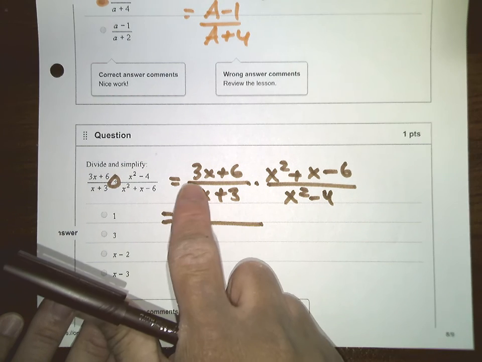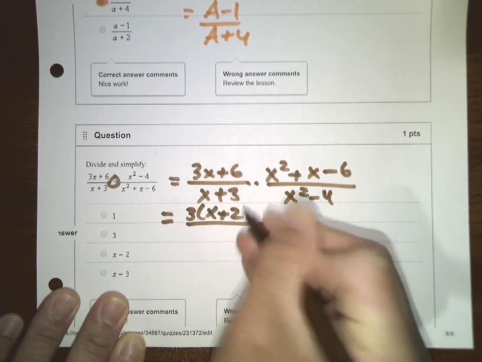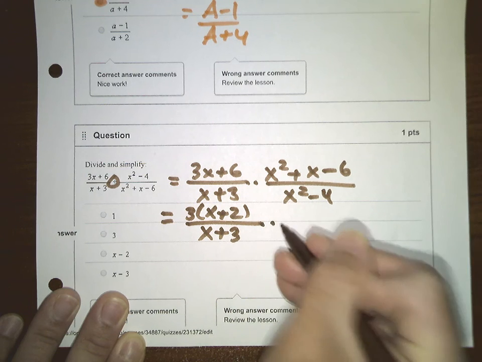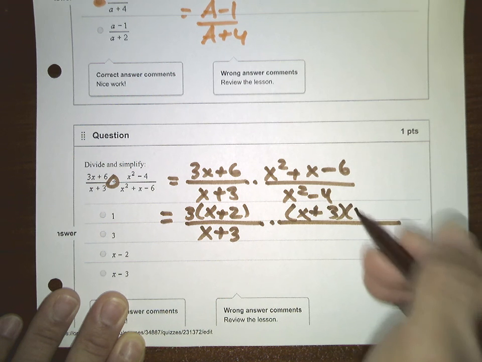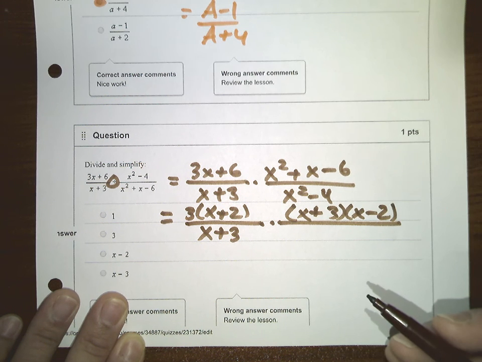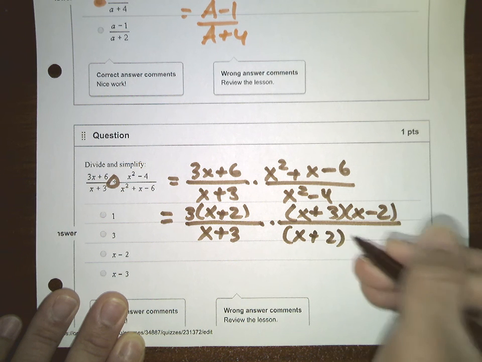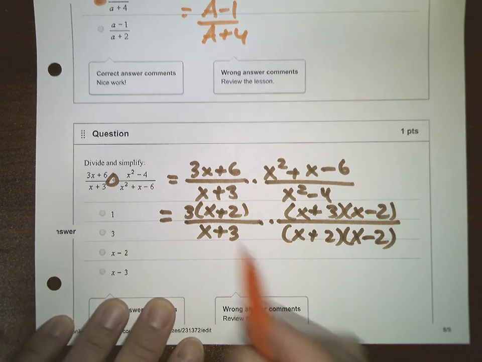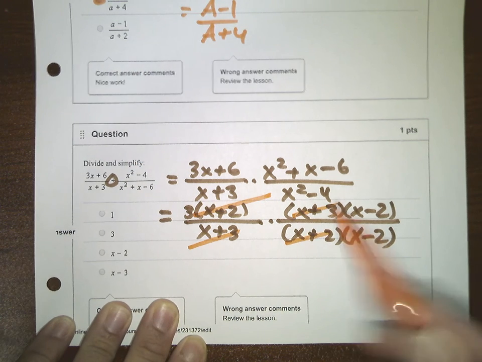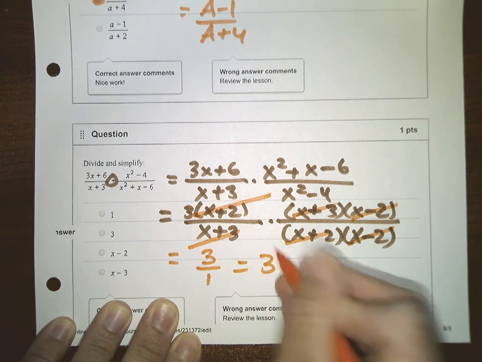So if I factor a greatest common factor of 3 out of the numerator here, I have 3 times x plus 2, that's over x plus 3. Then I will factor x squared plus x minus 6 into x plus 3, x minus 2, and then x squared minus 4 is a difference of two perfect squares, so I have x plus 2, x minus 2. Now I divide out the common factors in the numerator and denominator. So that's x plus 2, x plus 3, x minus 2. So I'm left with 3 over 1, or just 3.